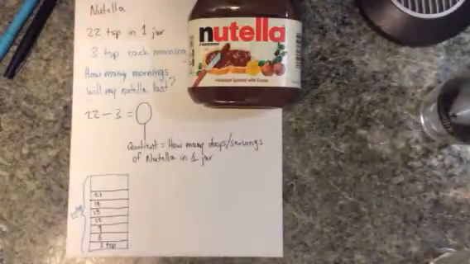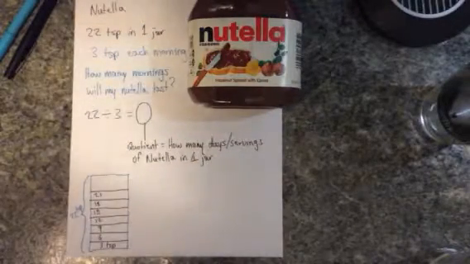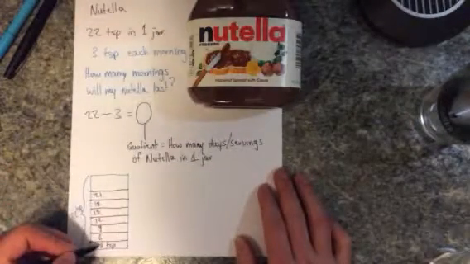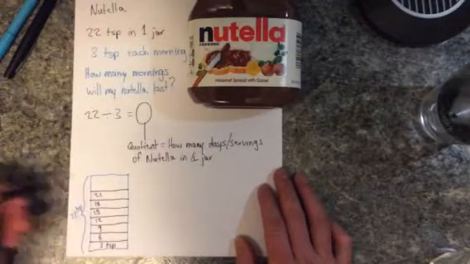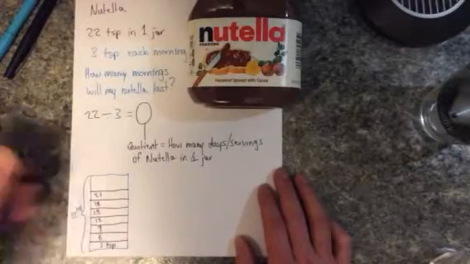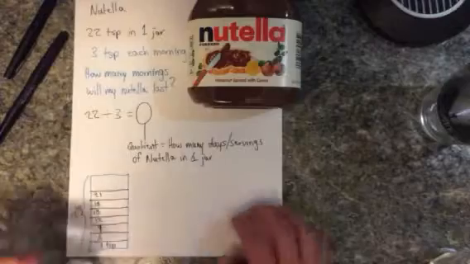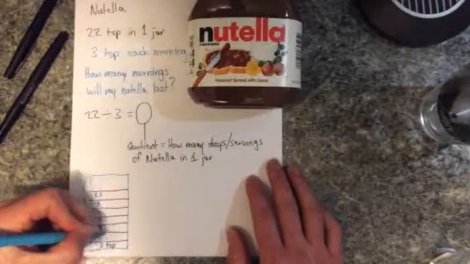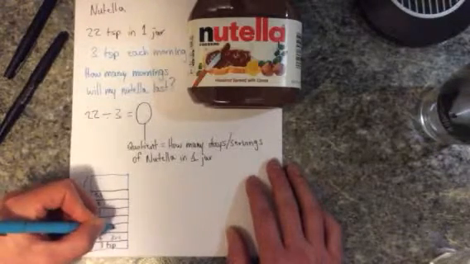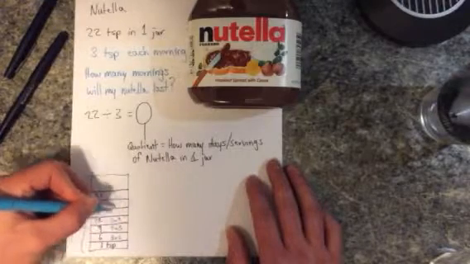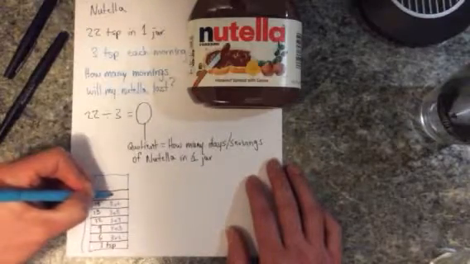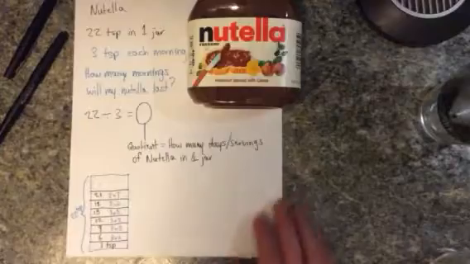But I have noticed that there's always this frustrating amount left over in the jar when I get to the end. So here's 3, 6, 9, 12, 15, 18, 21. So if you're seeing something like, here's 3 times 2, 3 times 3, 3 times 4, 3 times 5, 3 times 6, 3 times 7, you're right.